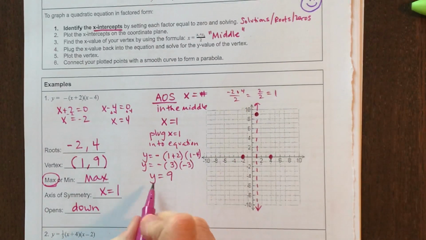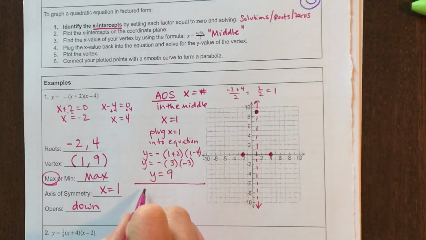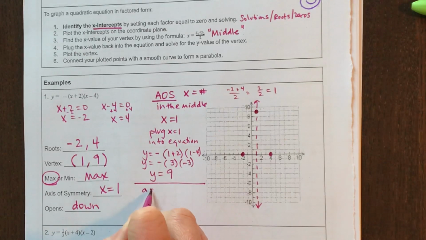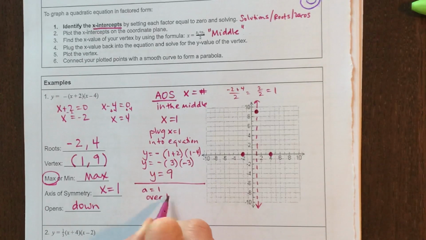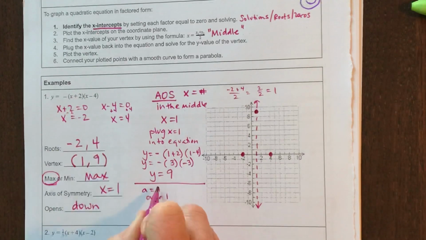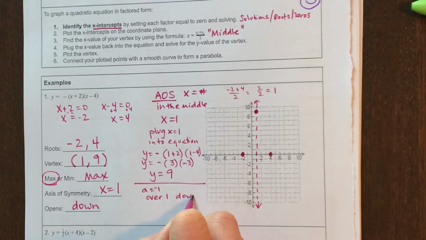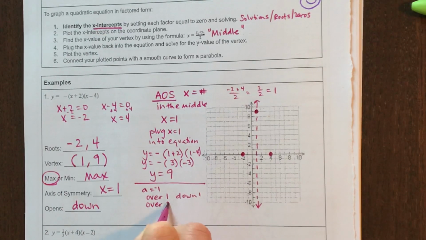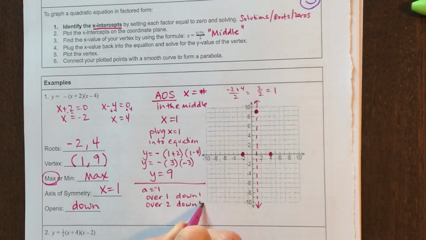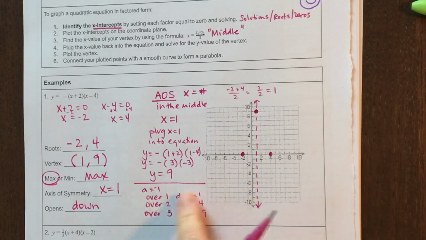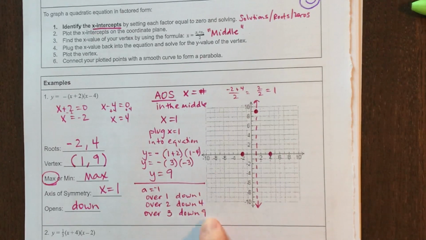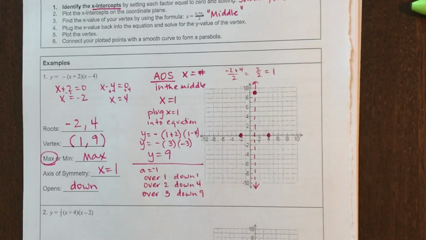So if you remember from the previous lessons, with your A, you go over 1. Now in this case, because I had a negative 1, I'm going to go down 1, over 2, down 4, and over 3, down 9. So think like 1 squared was 1, 2 squared was 4, 3 squared is 9, and that's where those numbers are coming from.